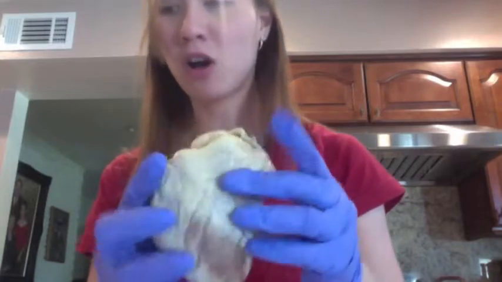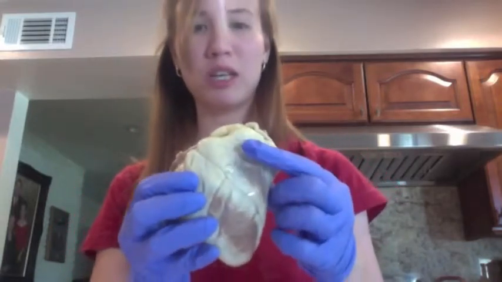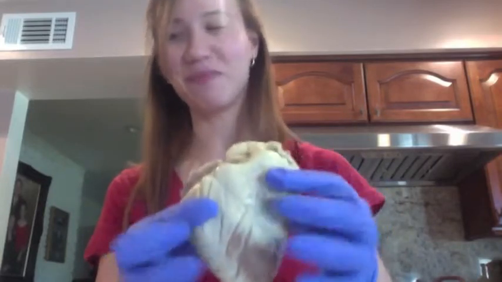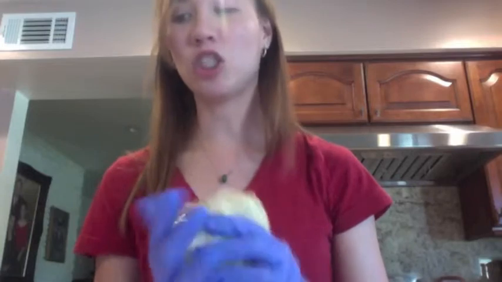We have our right and left atrium. This is my right, and this is the left atrium. The blood from the right atrium is deoxygenated blood, and the blood in the left atrium is oxygenated blood.